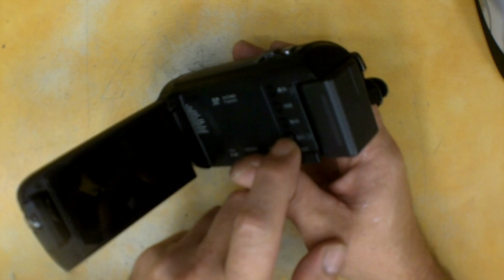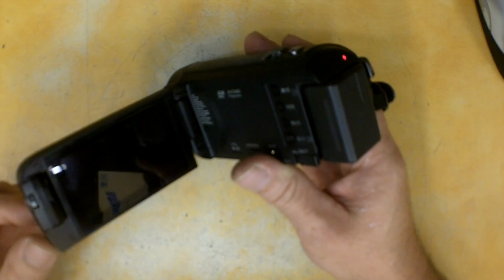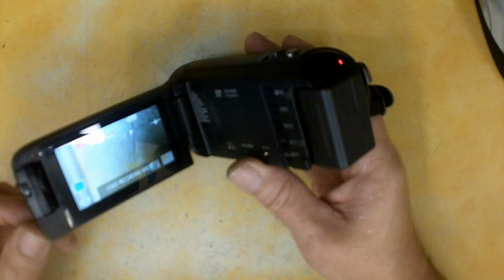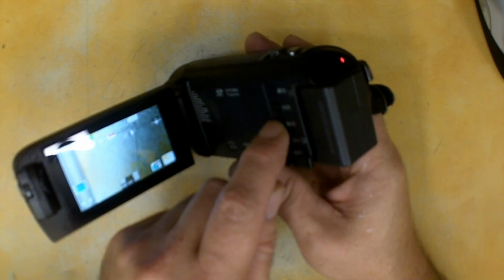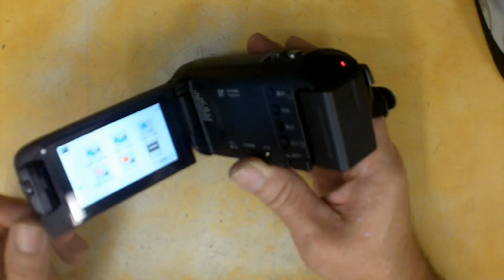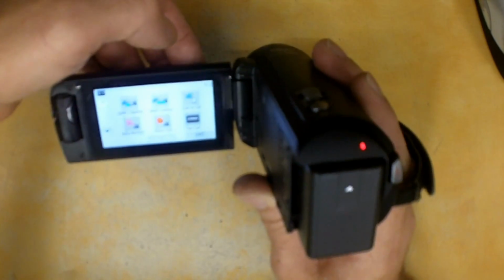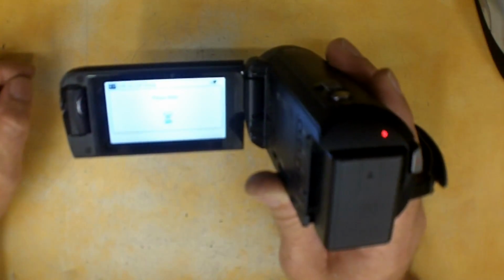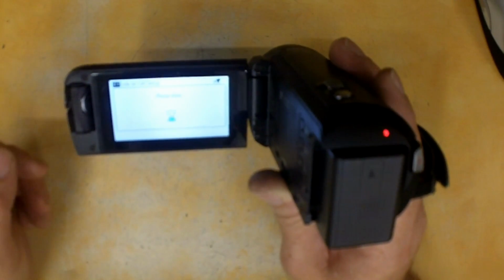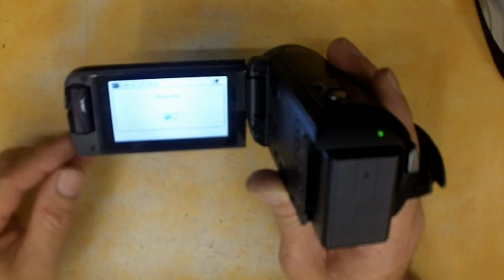Alright, well this is how I set up my camera. I will go ahead and turn it on. I've got a Wi-Fi button right here. Punch that, and then the option that I'm using is Link to Cell. Click that, and right now it's connecting to my wireless network.